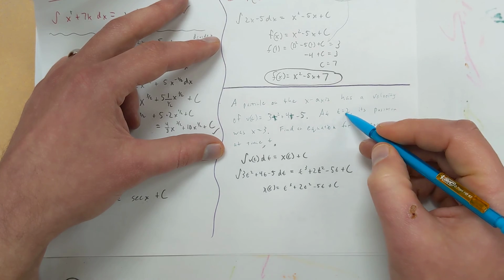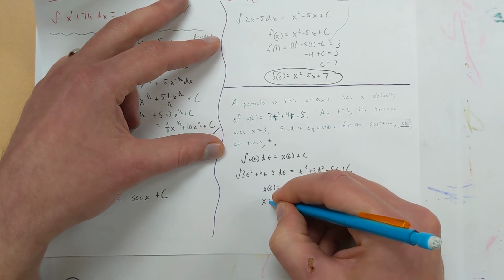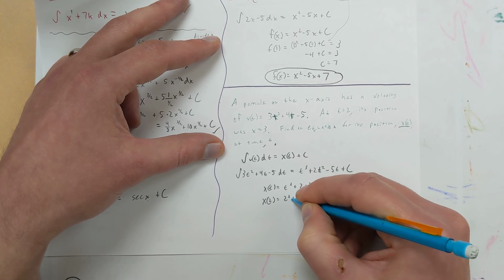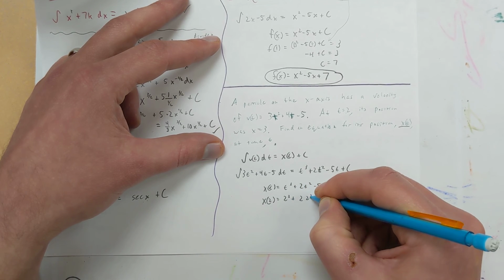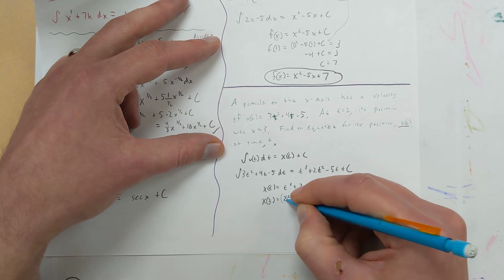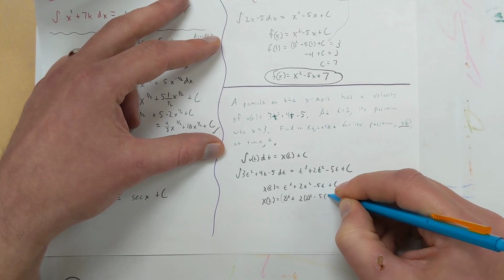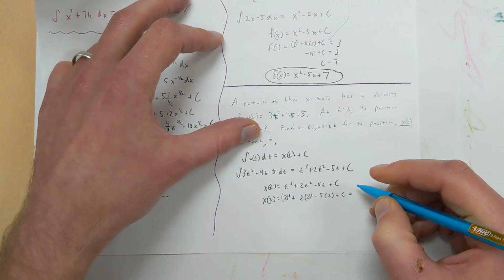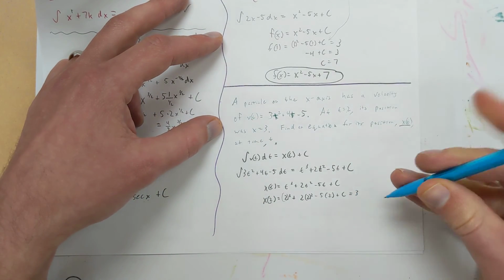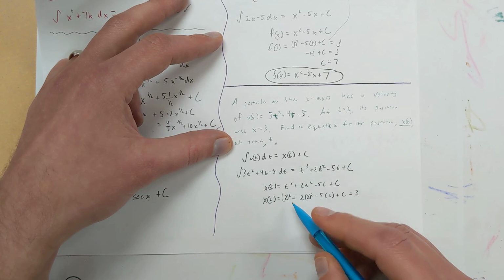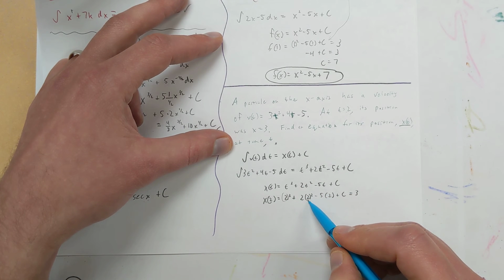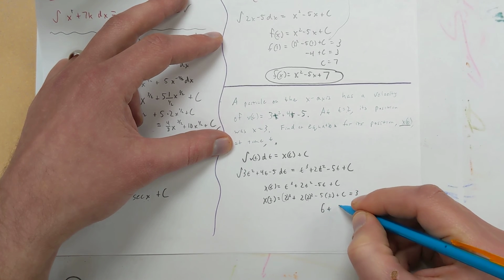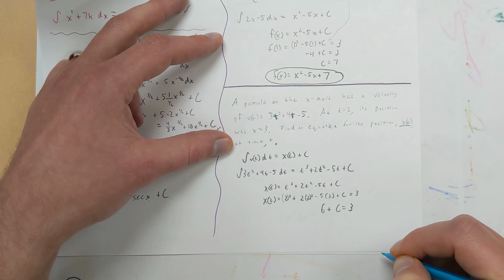Where do we go from here? Well, we're going to plug in t equals 2. X of 2 is equal to 2 cubed plus 2 times 2 squared minus 5 times 2 plus c is equal to, position was 3. All right, so I've got 8, I've got another 8, that's 16 minus 10 is 6, plus c is equal to 3.